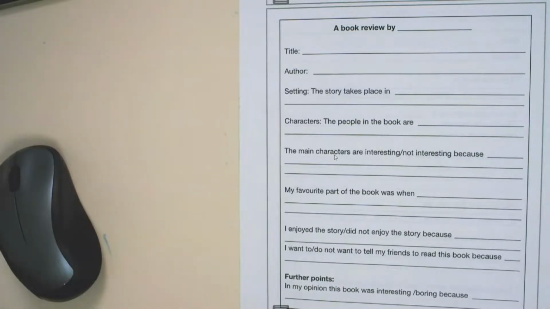Remember, in the book we might have one main character or more than one main character. It depends on the type of the book that you read. Now the main character is interesting because he treats others with respect. And one will say, hey, the main character is so interesting because he doesn't care about anybody else but himself. Then if we find that to be interesting in the main character, we'll state it. My favorite part of the book was when.